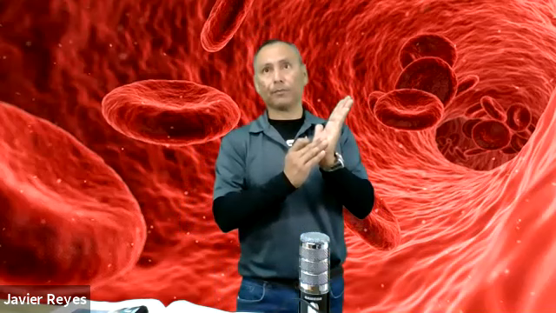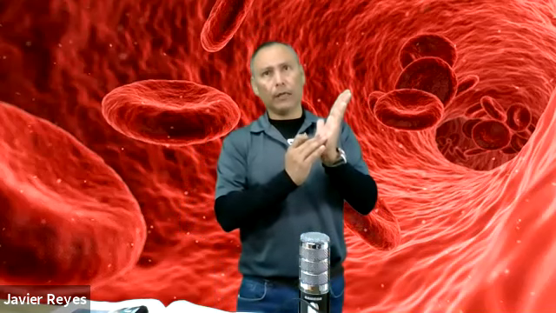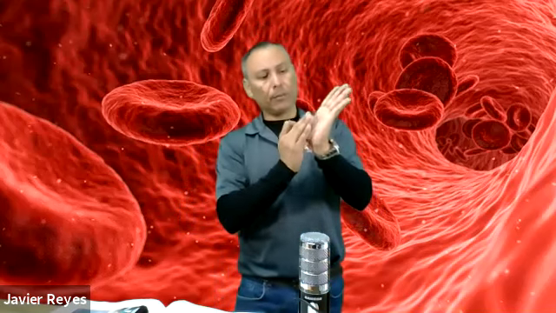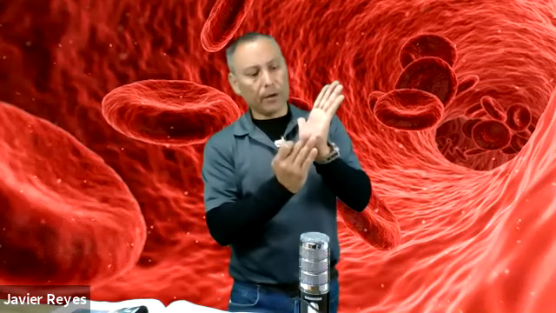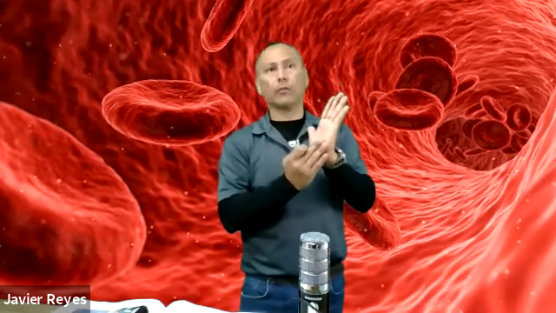The vascular beds are right below the skin. The epidermis is what we're looking at, and then you have your dermis, which is right below. This is where you have all your capillary beds. This is where all the rich blood is.